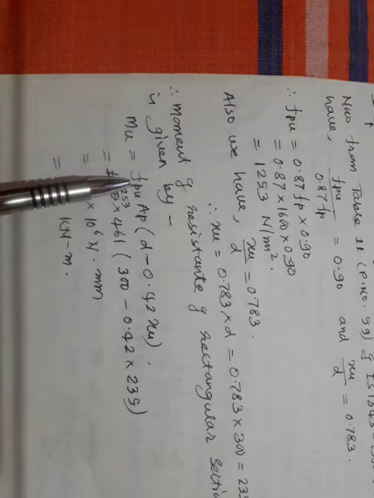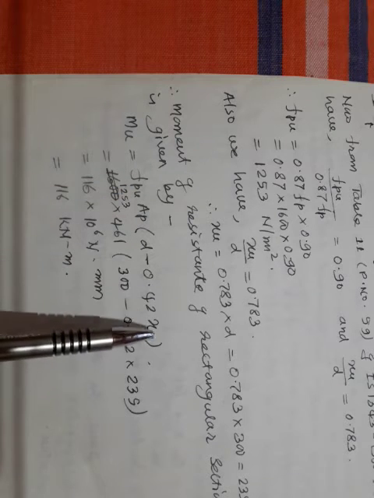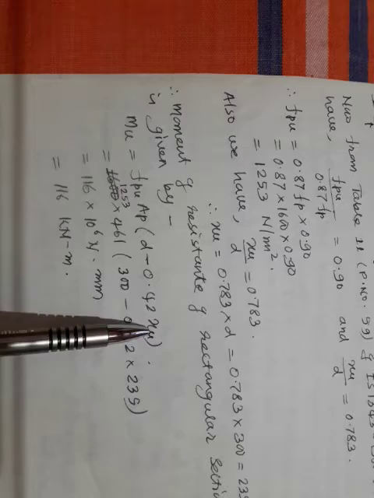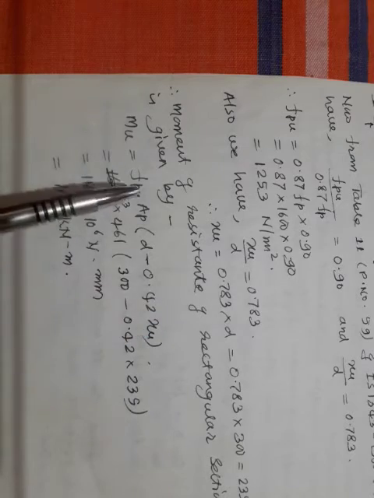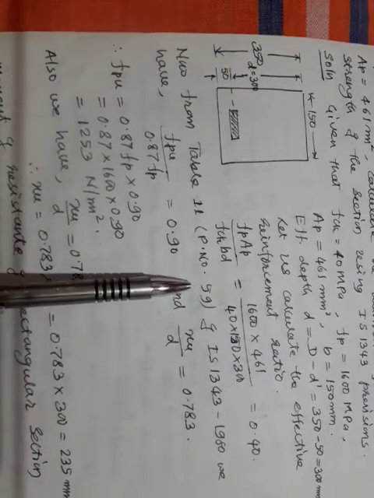If I know this FPU value and XU value, I can easily calculate this MU. So now we want to calculate this FPU and XU, and these two things can be calculated by using your IS code, table number 11, which is there on page number 59.